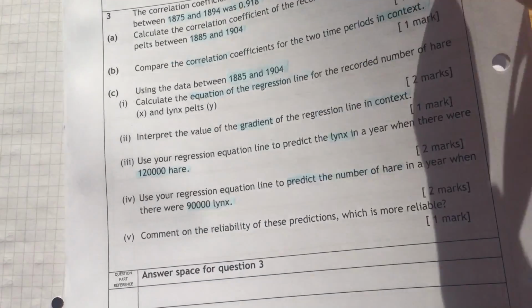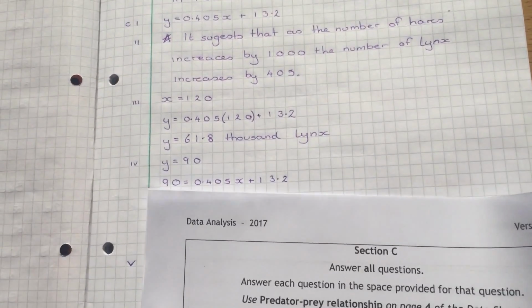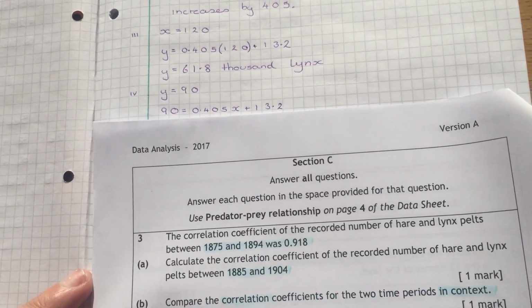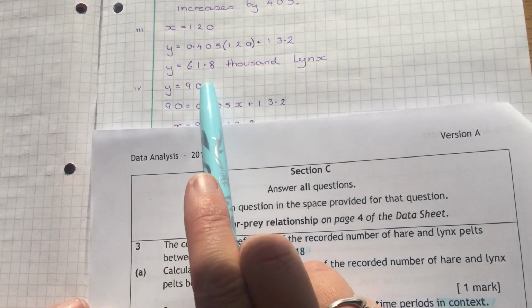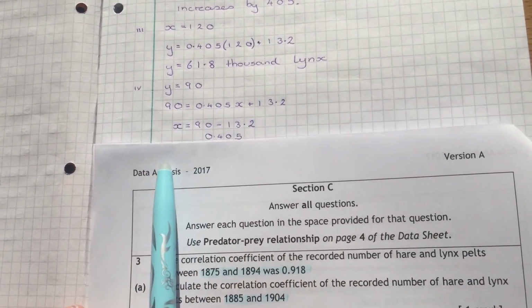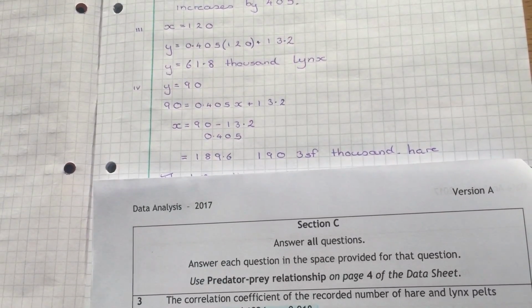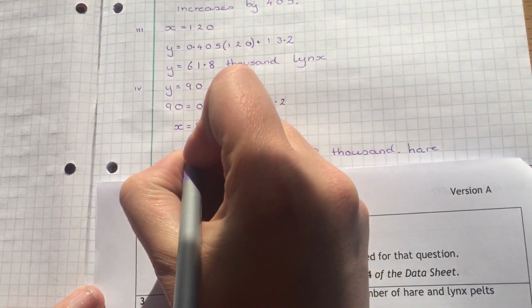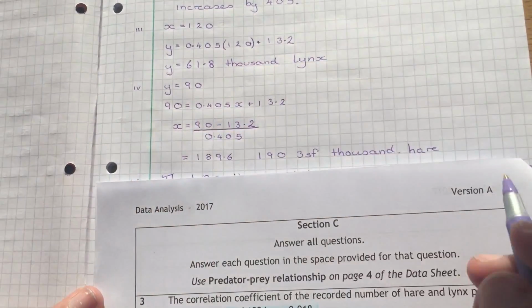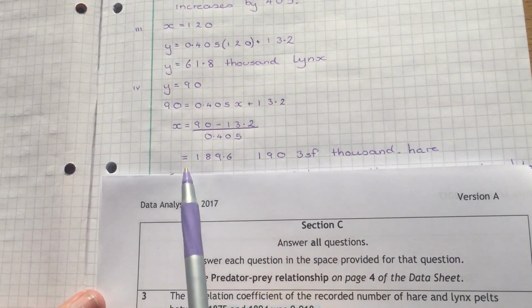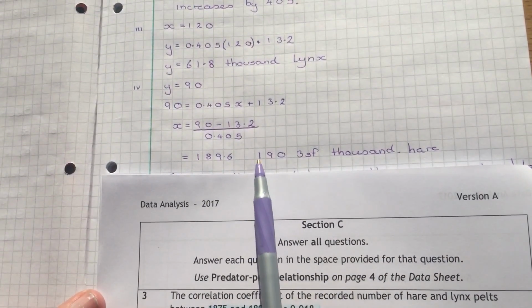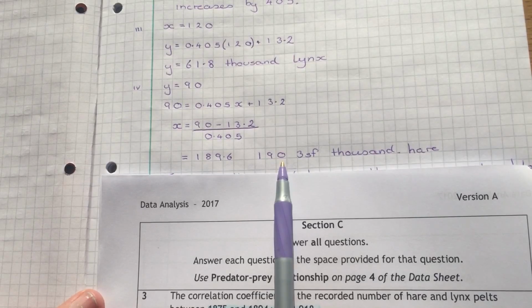So we're looking at y equals 90. We can substitute this 90 into our equation and rearrange it to get a value for x. So to 3 significant figures, we're looking at 190,000 hare.